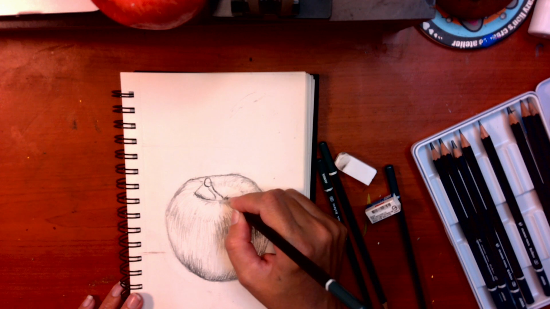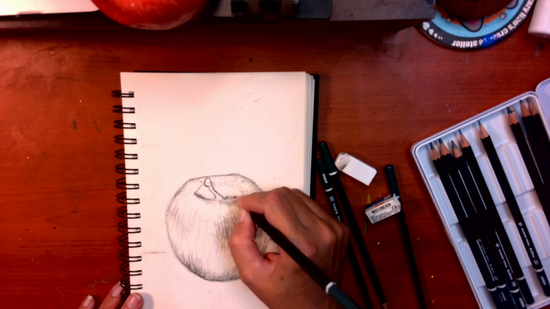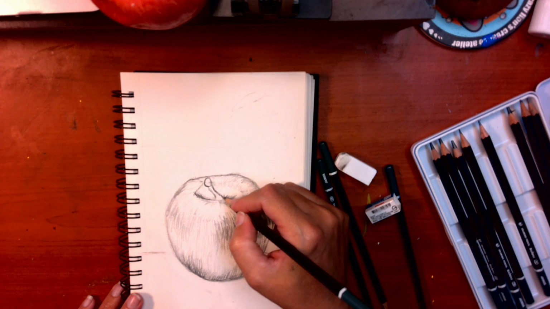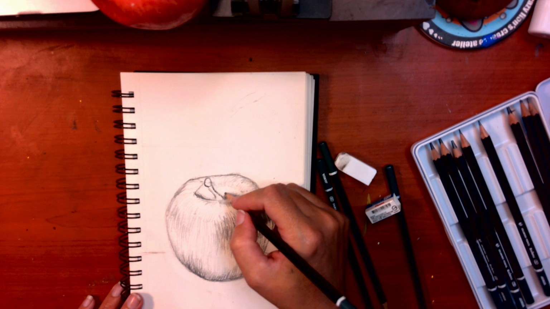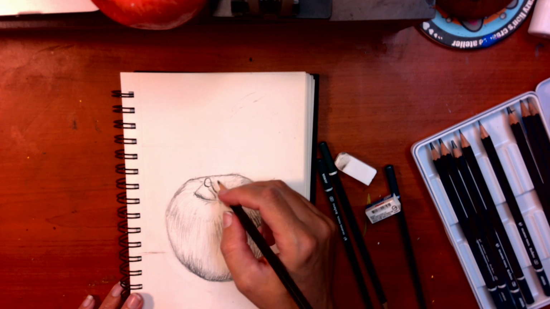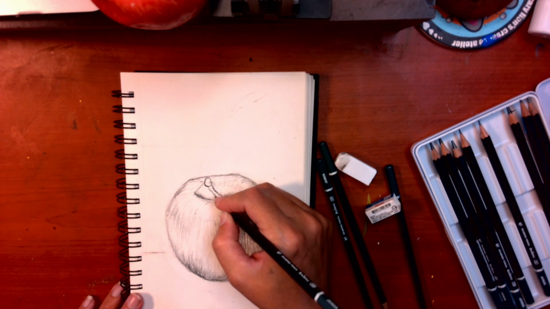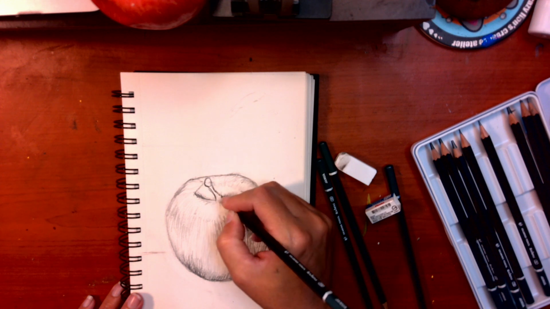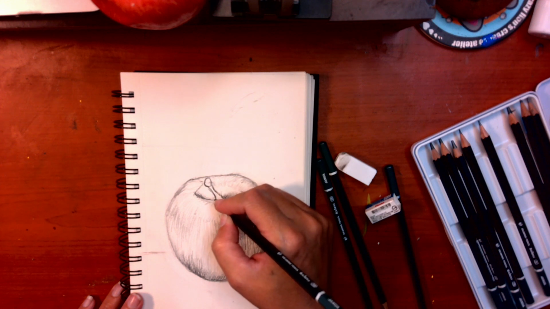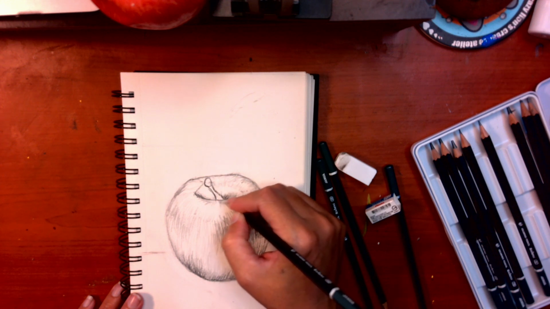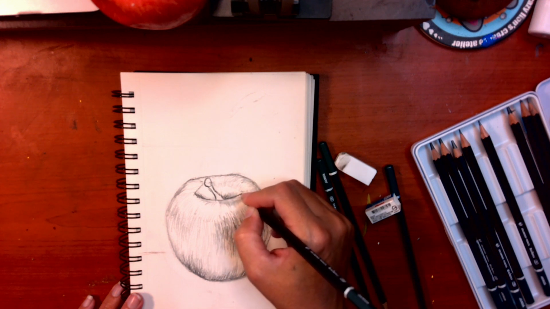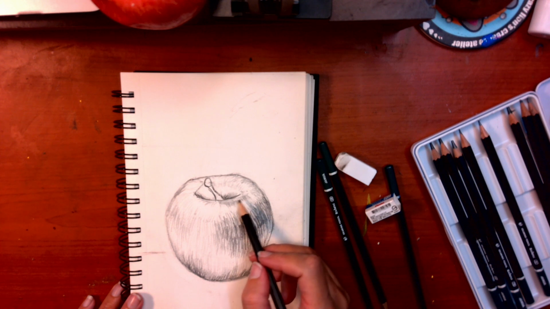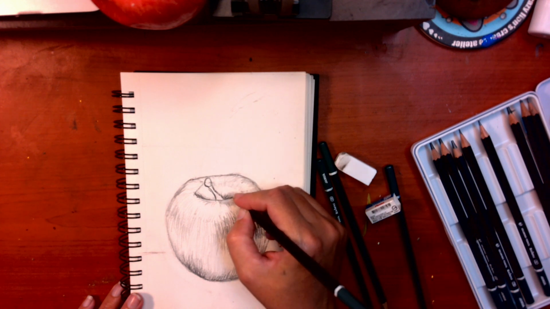So now I kind of want to go in there, and go much lighter. Let's go back into this. What I did there was I left a space there.